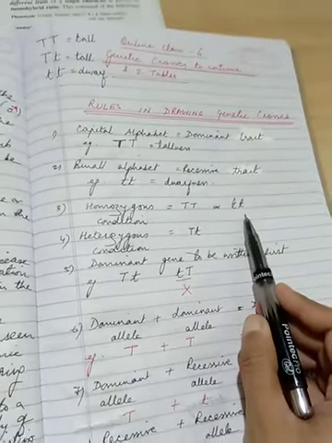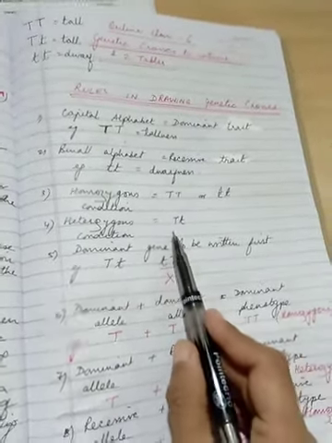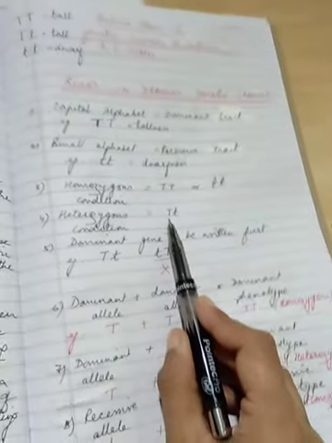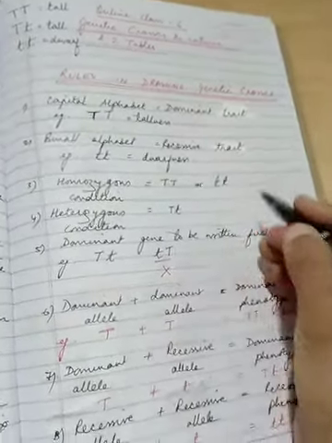So one thing before we move further, a homozygous condition, you have understood, it's a double alphabet, both capital or both small, right? Heterozygous means one capital and the other small. Always remember, children, the capital is given priority and written first. You cannot write like this.